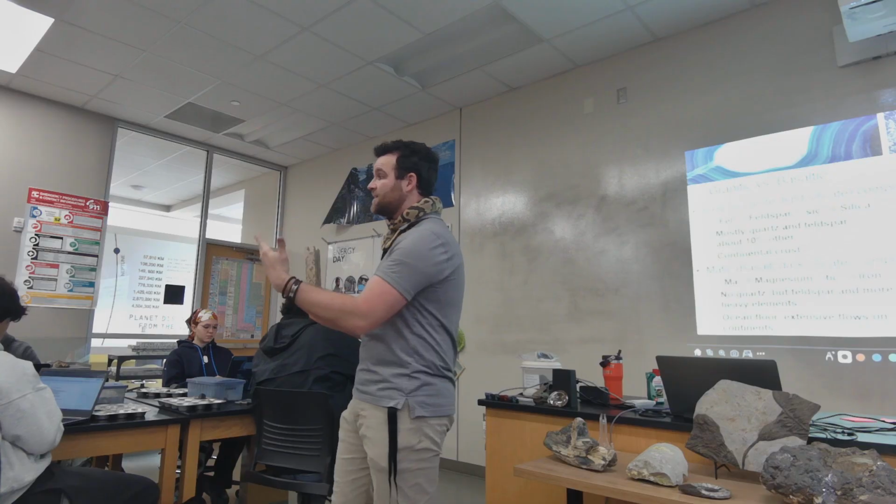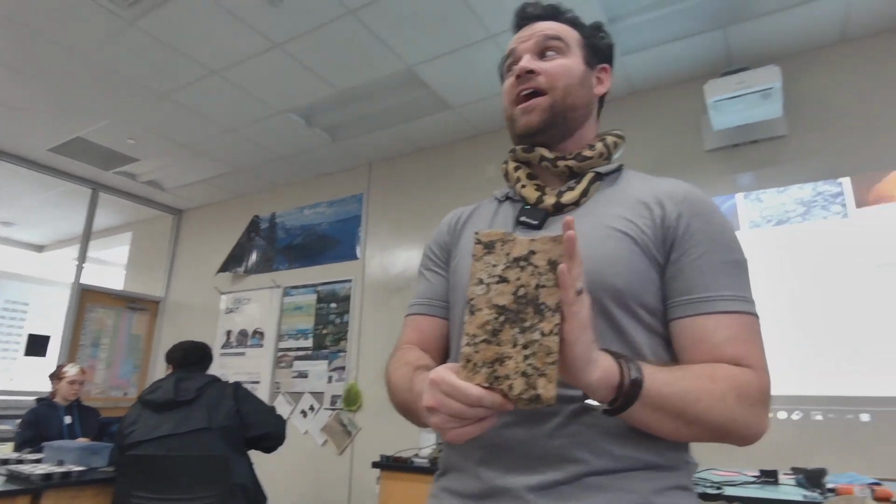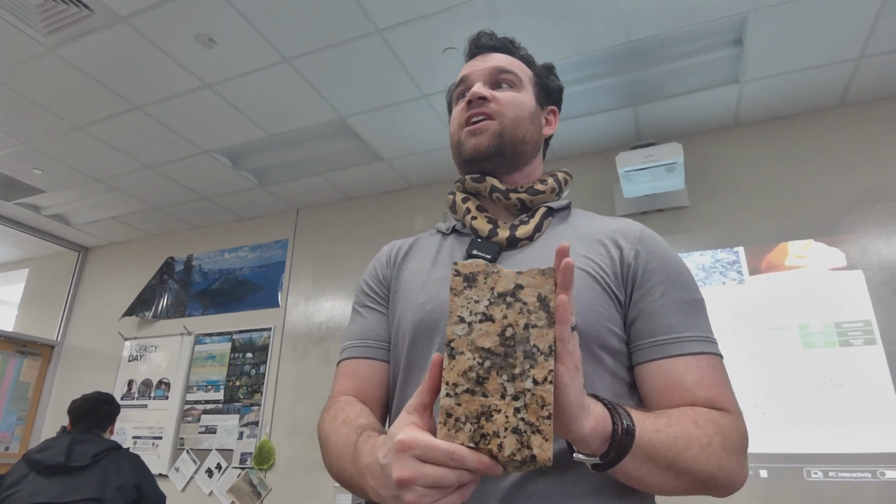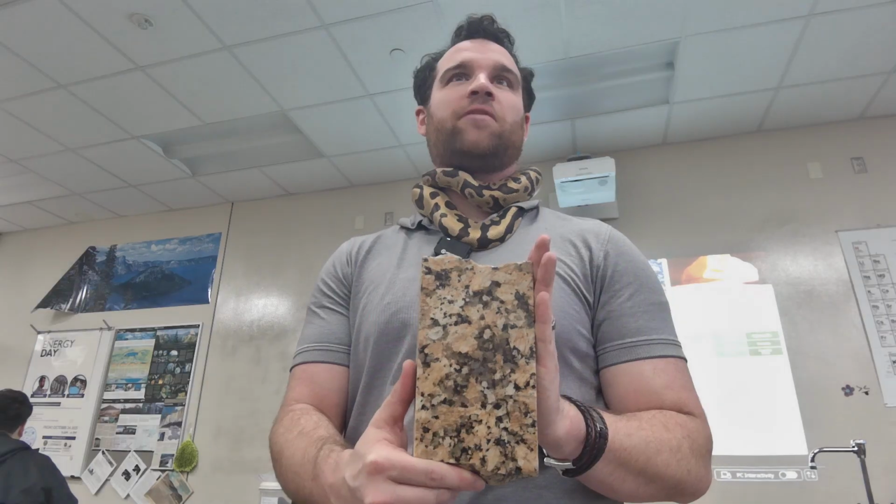Well, those dark grays, I'll pass this around in a second. I'm going to show it to the camera first. If you look closely, those dark grays are actually just clear. Those are clear quartzes. It's just that they are appearing dark gray compared to the other rocks around them. Okay?